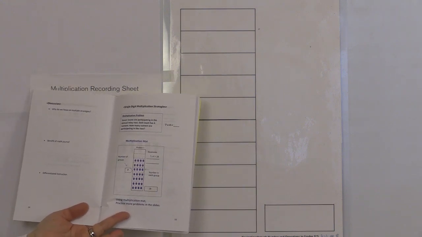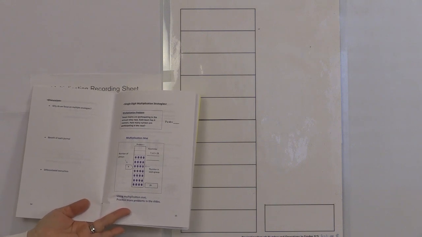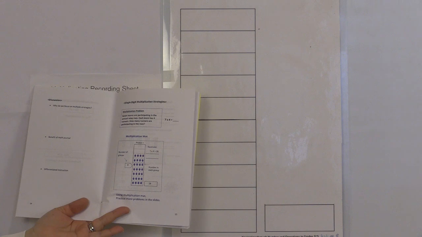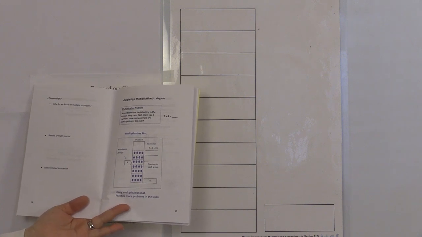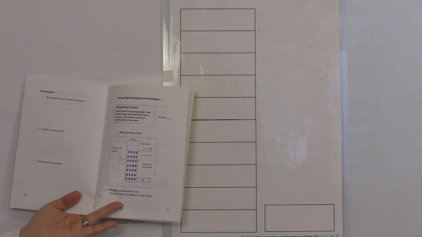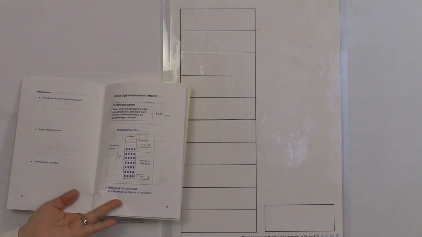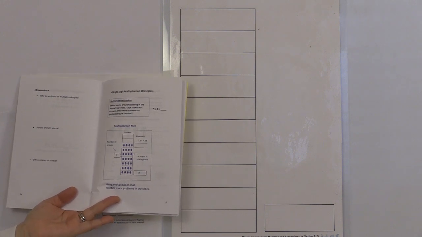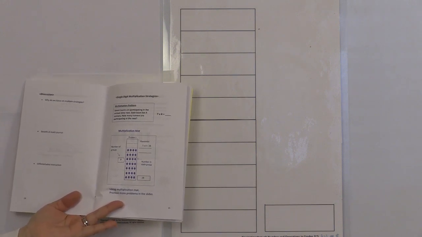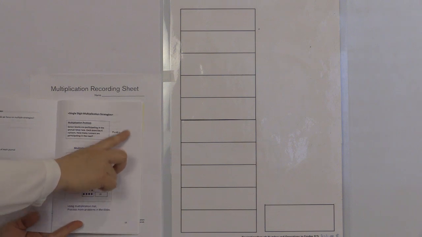So let's read the problem together. Seven teams are participating in the annual relay race. Each team has 4 runners. How many runners are participating in the race? Do we know the number of groups? Yes, there are 7 teams. Do we know the number in each group? Yes, each team has 4 runners. So I'm going to use 7 times 4, 7 groups and 4 in each group, and I want to find out the total.